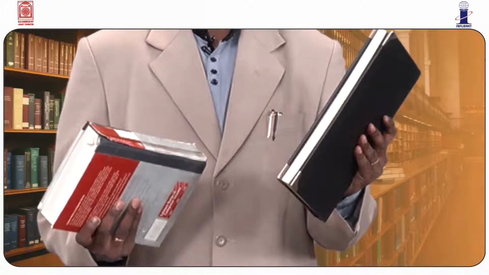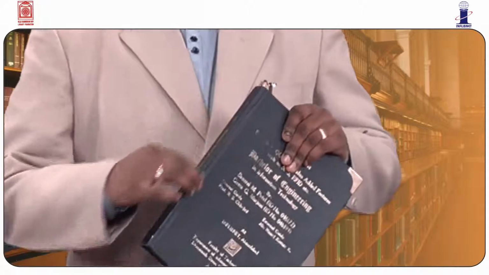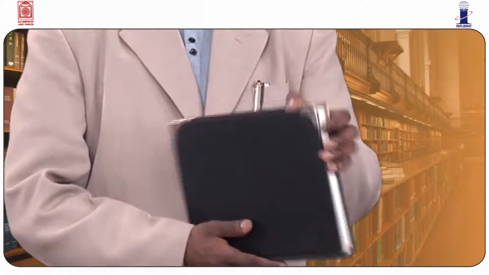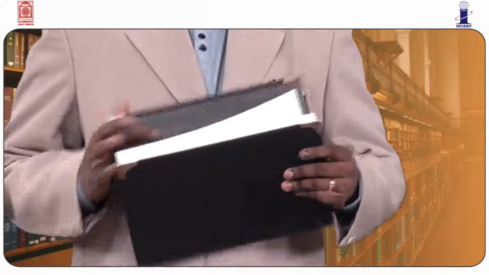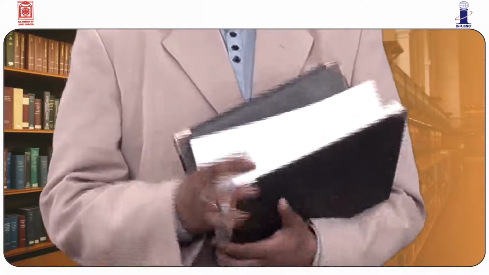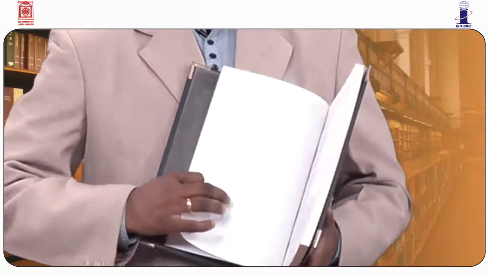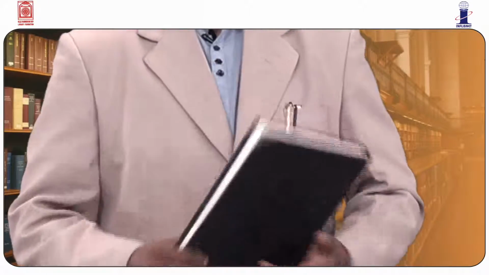This kind of book can be digitized without removing the binding. Otherwise, we can temporarily unbind the book and take individual pages as shown here, and scan each page. That is the simplest way of doing it.